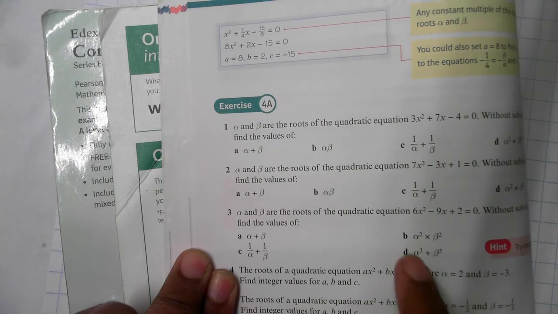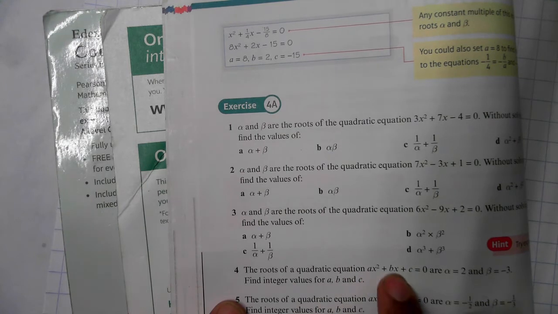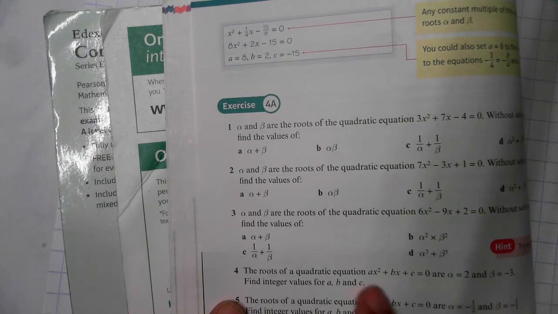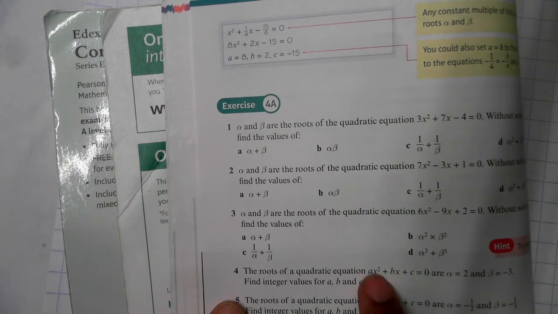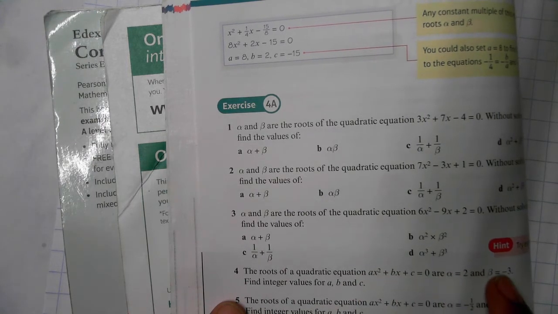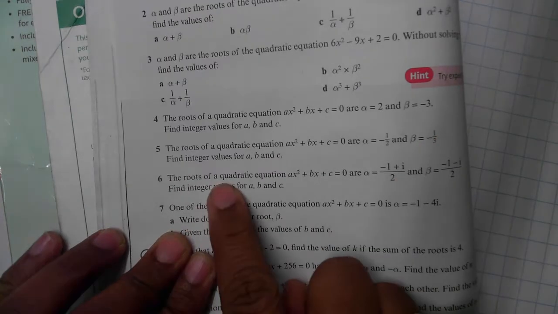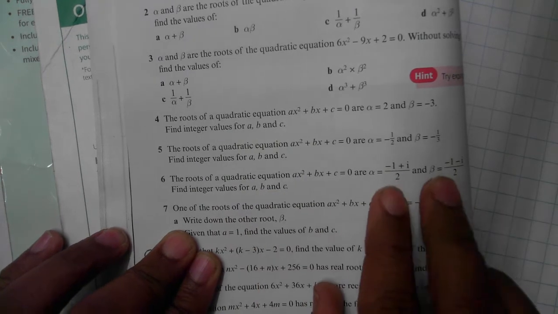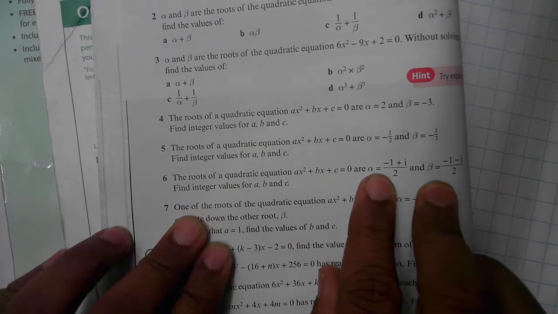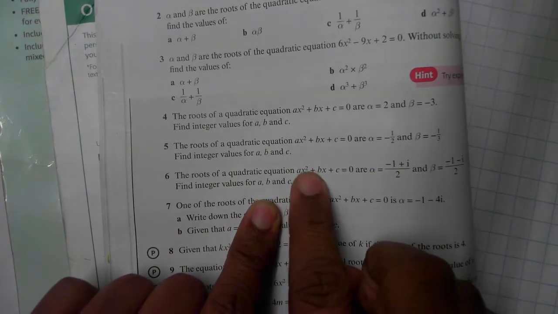Number 4 says the roots of the quadratic equation are alpha equals 2, beta equals minus 3. Find the integer values of a, b, and c. So what do you need to do, people? Minus b over a equals alpha plus beta, and c over a equals alpha times beta. Make 2 equations, work from there. Next one: roots of the quadratic equation are these 2 numbers. Integer values will be the same thing, guys. Add these 2 roots together, and that will be equal to minus b over a, and the product of these roots should be equal to c over a. Make the equations, find the values of a and c.